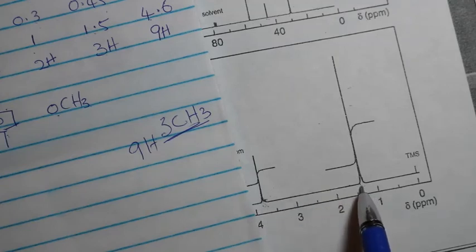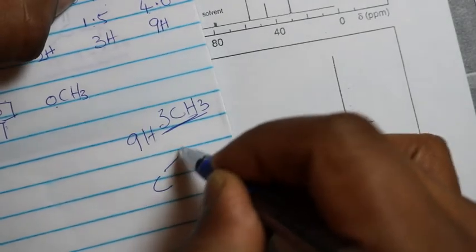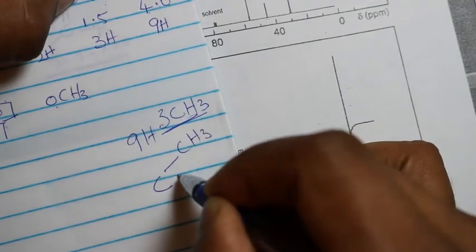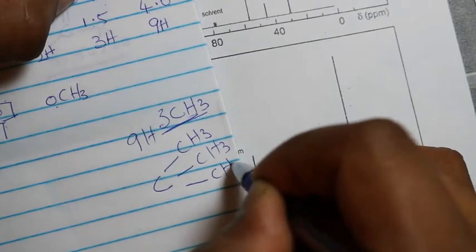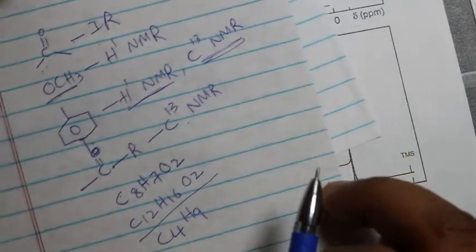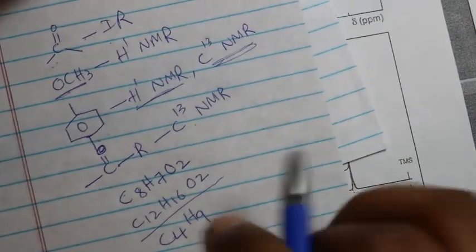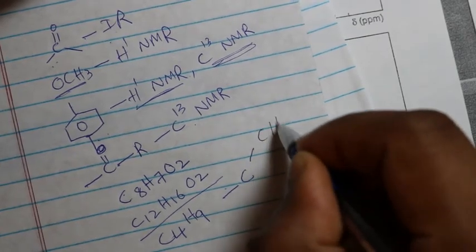This is also a singlet, which means those 3 CH3s are connected to a carbon with no hydrogens. So we confirm a group that looks like this, CH3, CH3 and CH3. So for C4H9, we confirm the group.